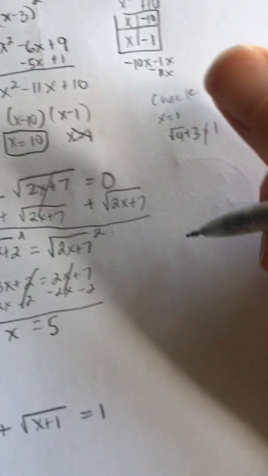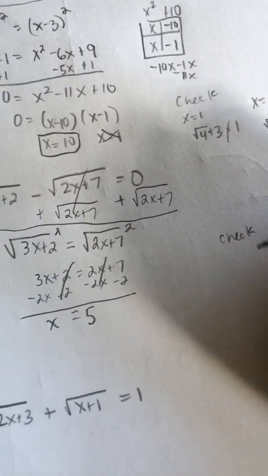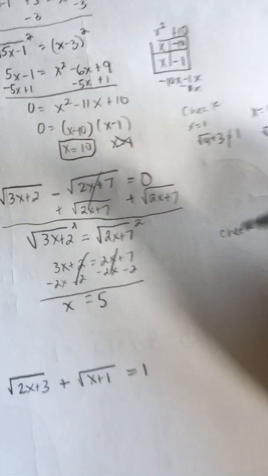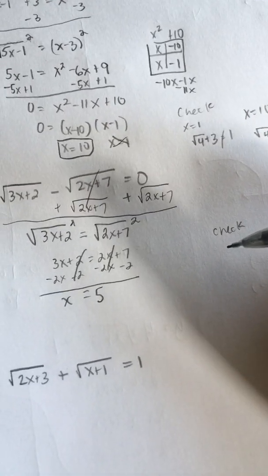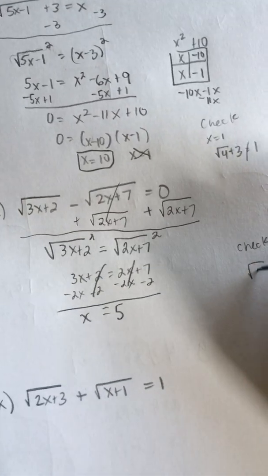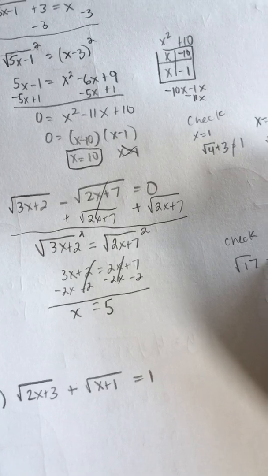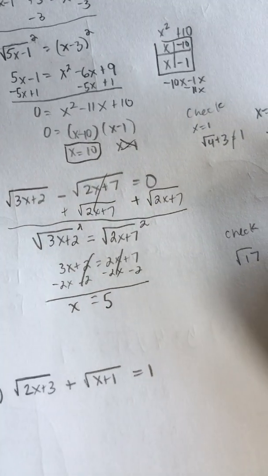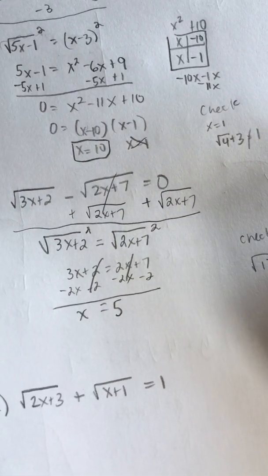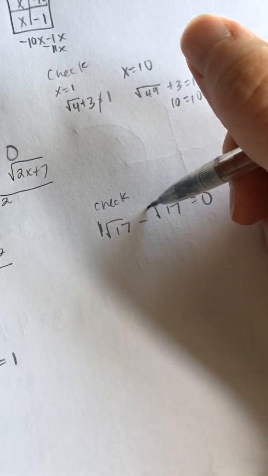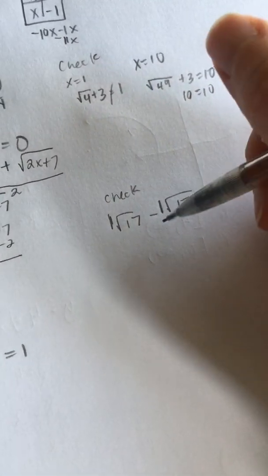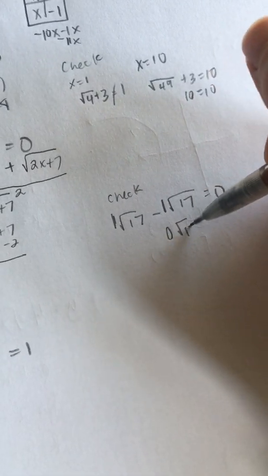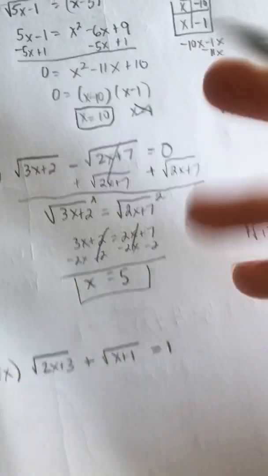And then checking to make sure 5 works in that original. So in all of the places where I see an x, I put a 5. So 15 plus 2 is root 17 minus the square root of 10 plus 7, which is 17. Does that equal 0? Yes, 1 root 17 minus 1 root 17 is 0 root 17, which is equal to 0. So 5 is our solution.